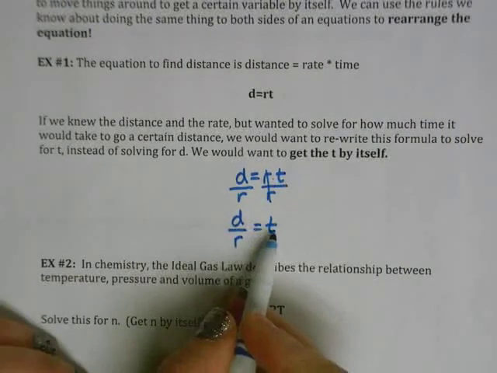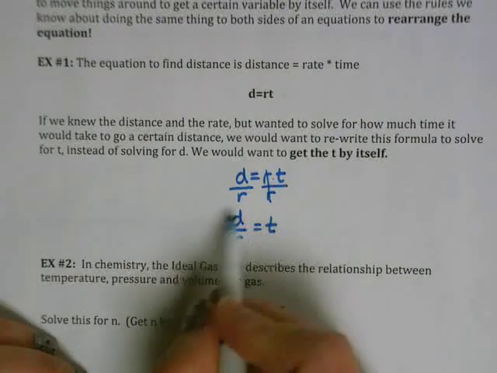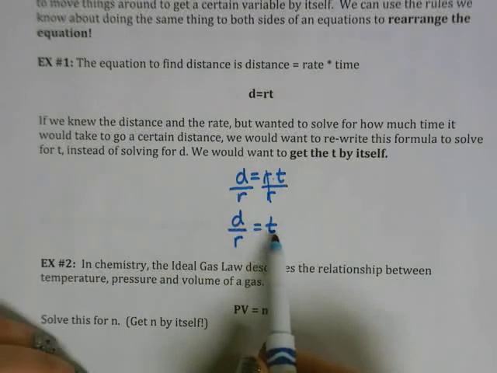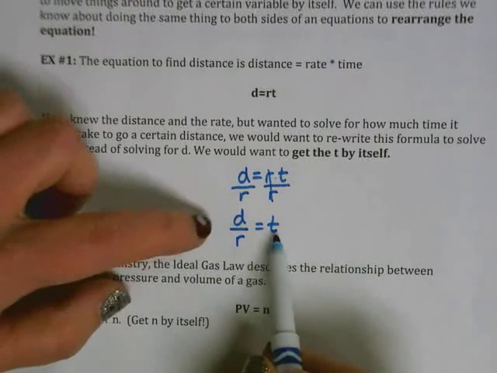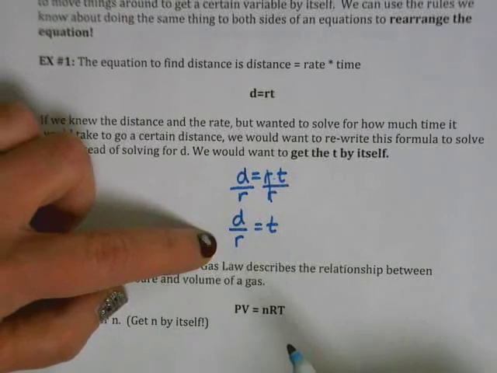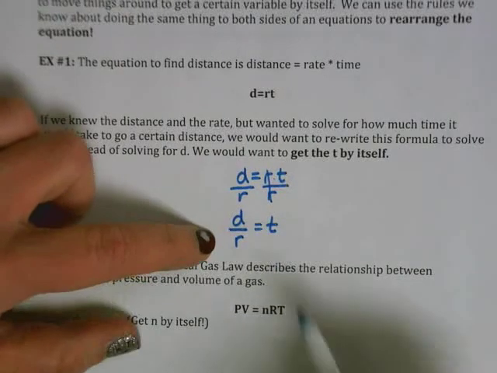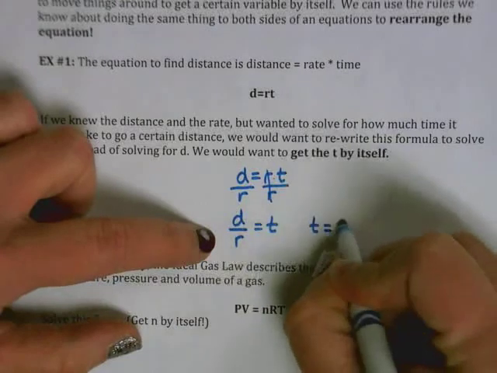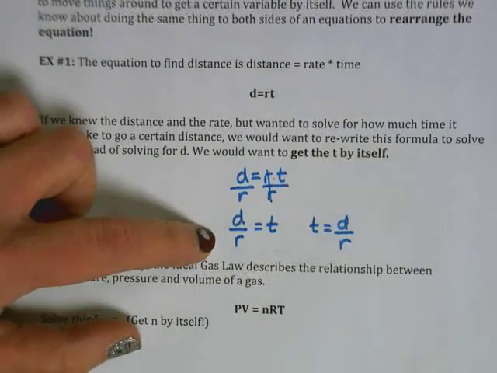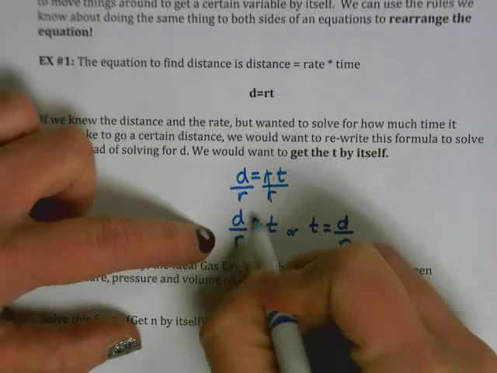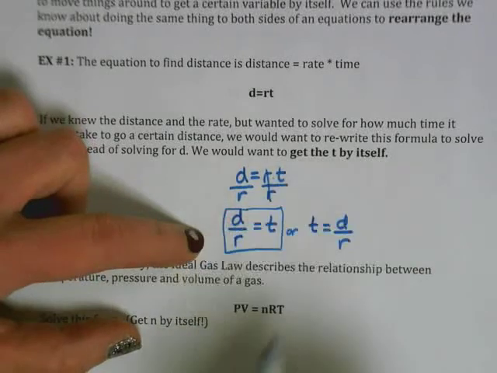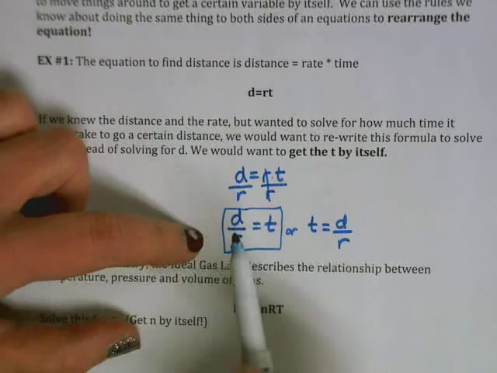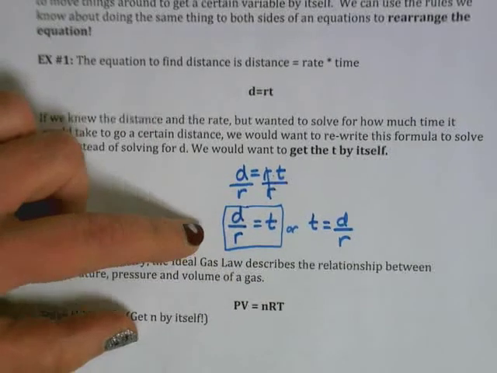Is the t by itself now? Yep. So we have a whole new equation or a new formula where we could use it to find how long it's going to take us, to find the time by just plugging in the d and plugging in the r, and then we'd be able to divide. If you don't like the t by itself over here, could we rewrite this as t equals d divided by r right there? Yep, either one of those. Now, did we get any actual answer for this? No, we're just rearranging it to get a different variable by itself.